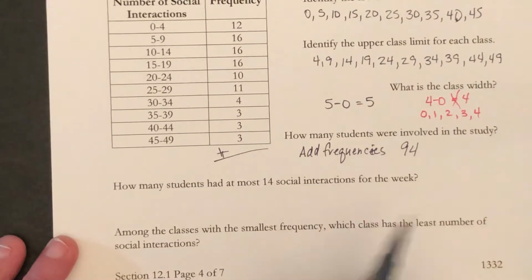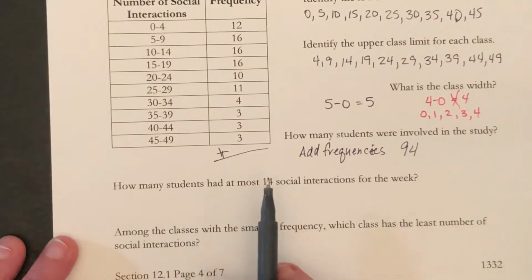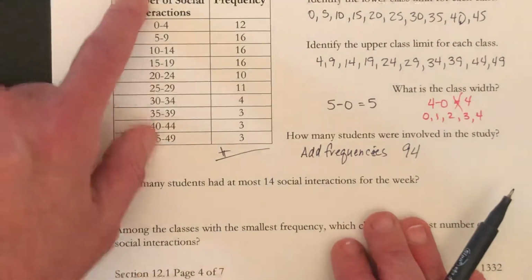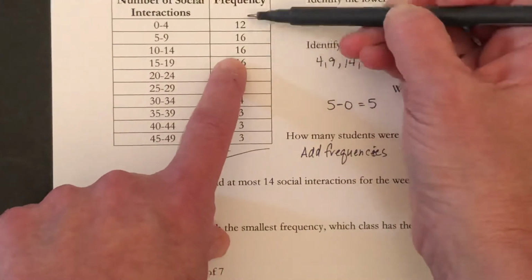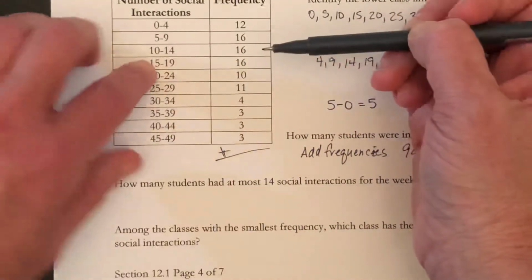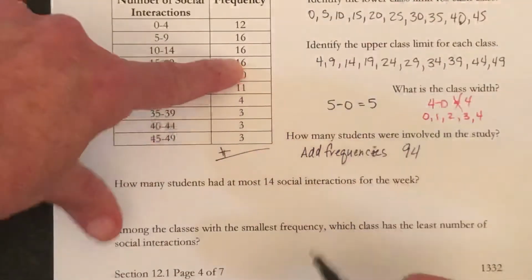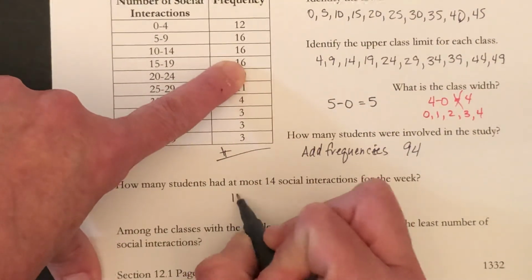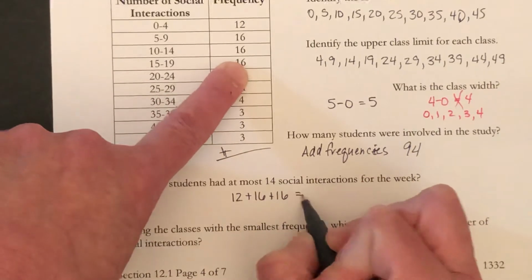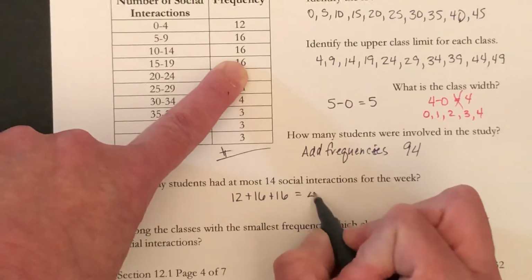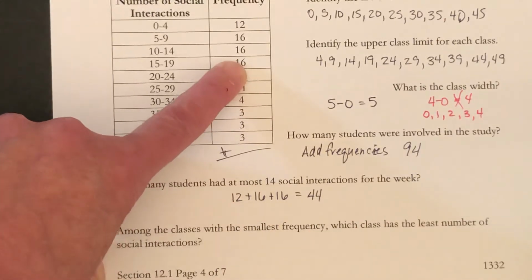How many students had at most 14 social interactions for the week? So at most 14, that would be these 3 classes. Because as soon as you hit 15, that's more. So what I want to do to get this answer is 12 plus 16 plus 16. And that is 44.